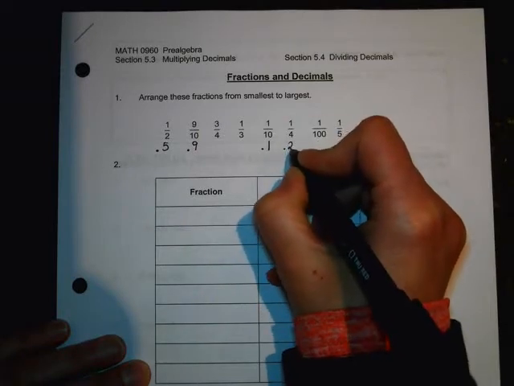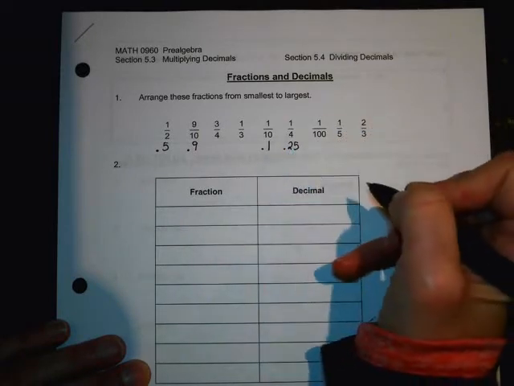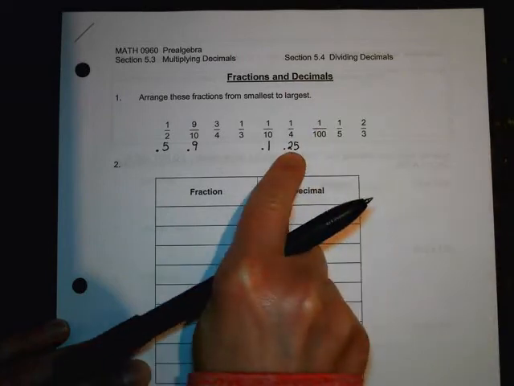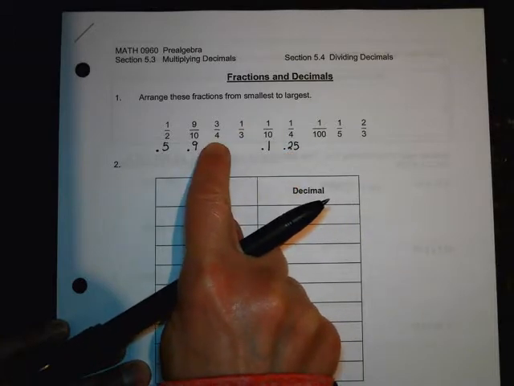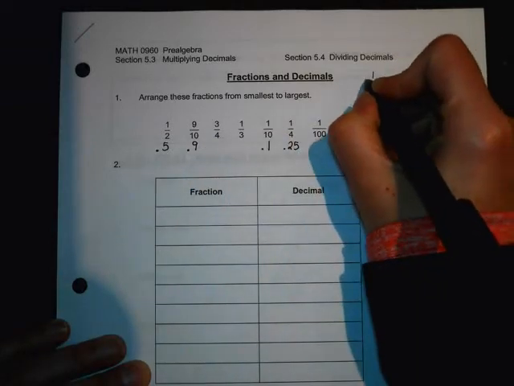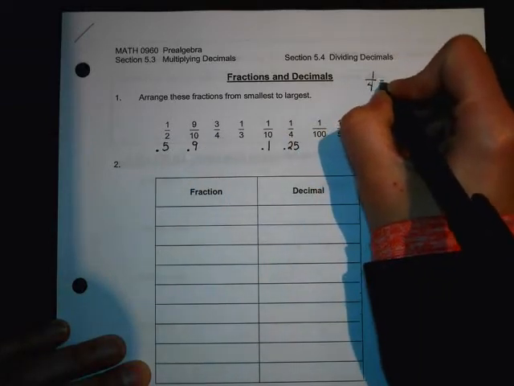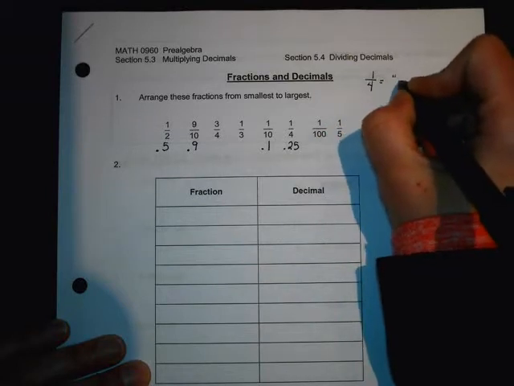Okay, now I'm going to skip back. If I know that 1/4 is 25 cents, then over here, 3/4, that will be 3 quarters. So I'm going to write this down. 1/4 equals quarter. That's one way you can read that.